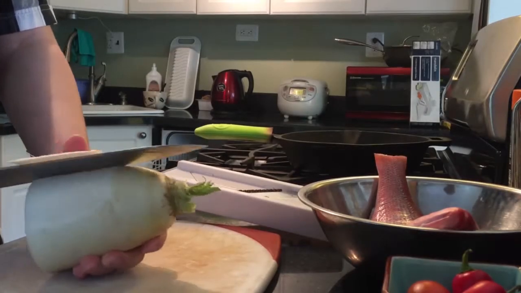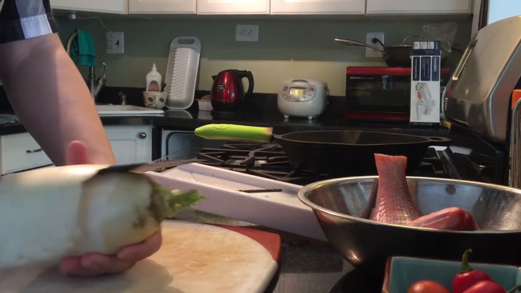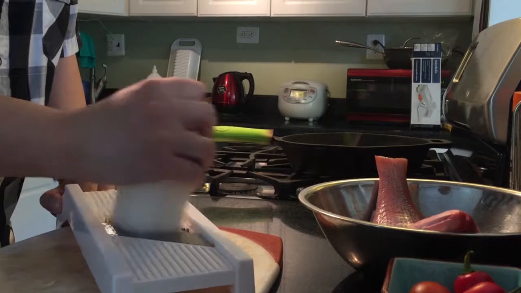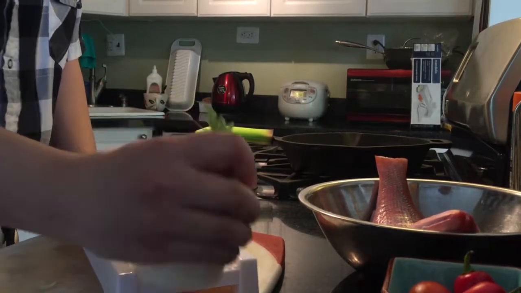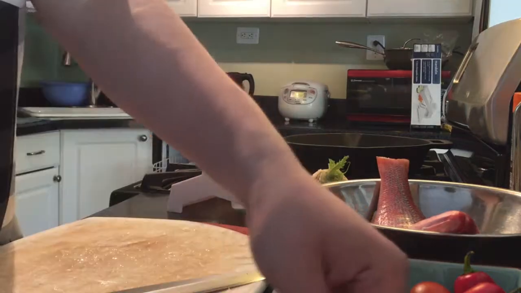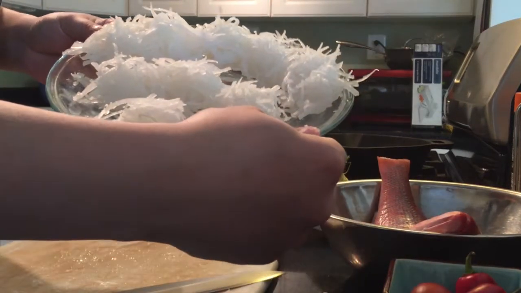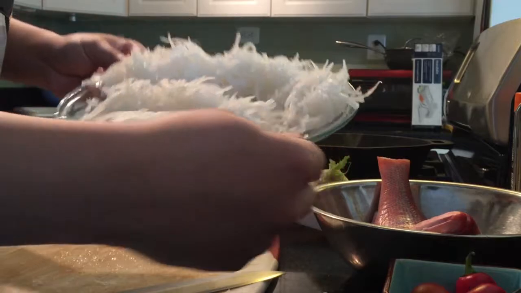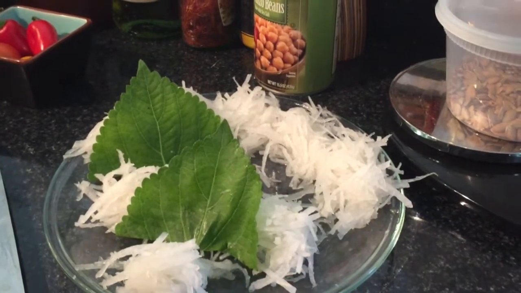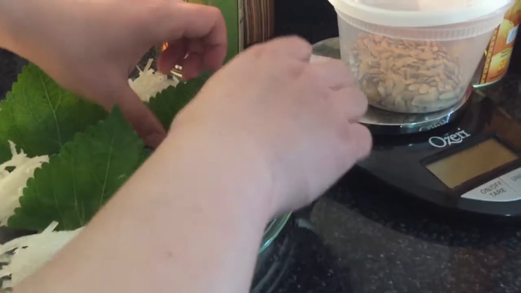Then. First, peel the daikon. Julienne the daikon with a mandolin. Arrange the daikon shreds like this. And since I couldn't get a hold of any shiso leaves, I'm improvising with sesame leaves.